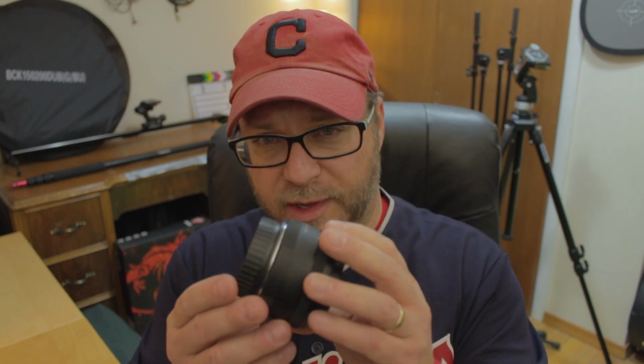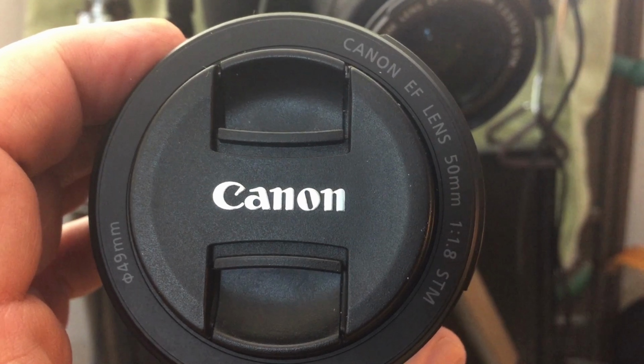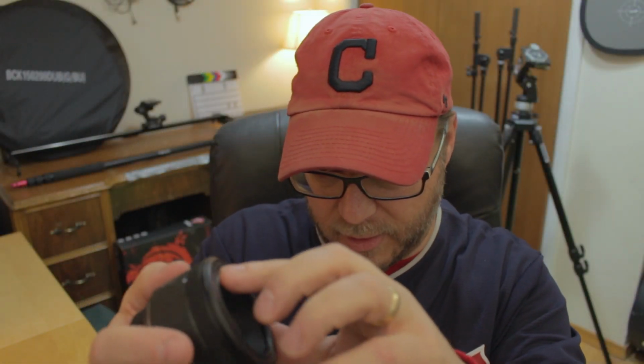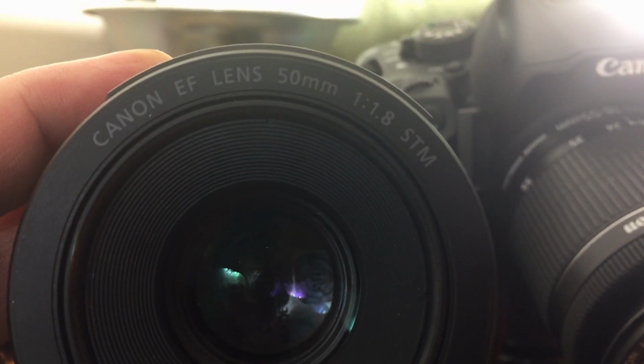These lenses right here, I want to show you some of these lenses as well. This is the Canon 50mm lens. Now the one you just saw on my camera itself, that's an 18mm to 55mm zoom lens. All right, this one is called a prime lens. It's not a zoom. So this is just straight up a 50mm lens, and that's it. You don't zoom in with this one, okay? Pull this lens cap off here. You can see here it says 50 millimeter 1.8, and then STM.